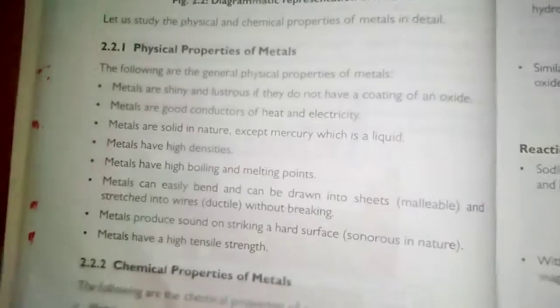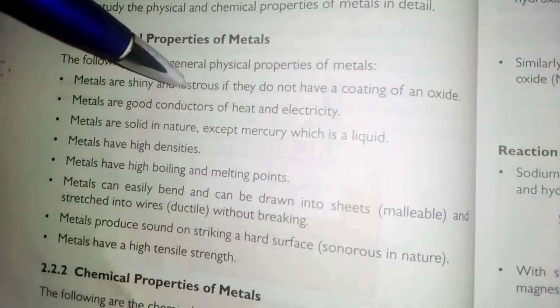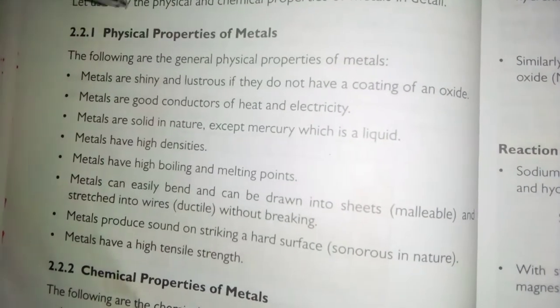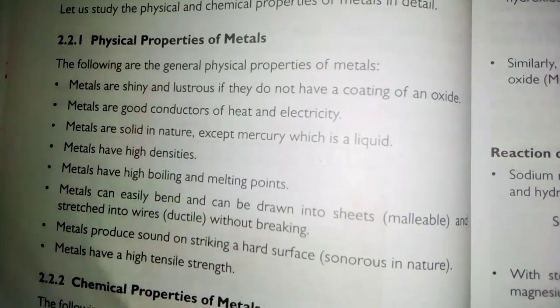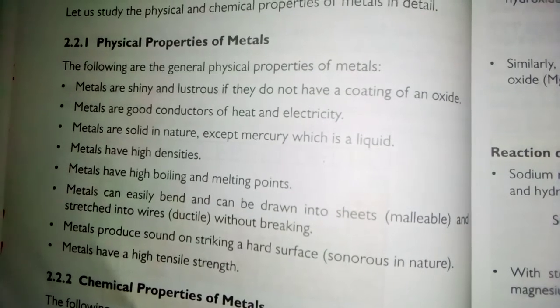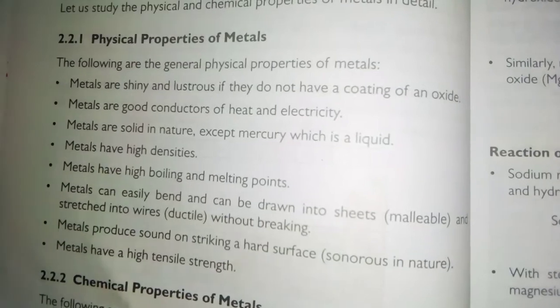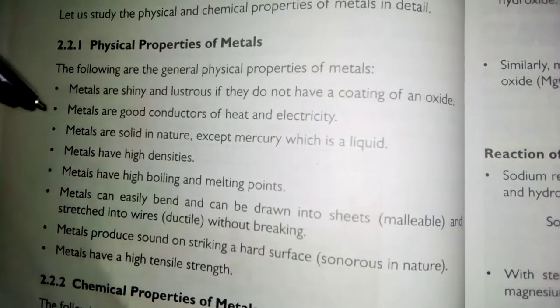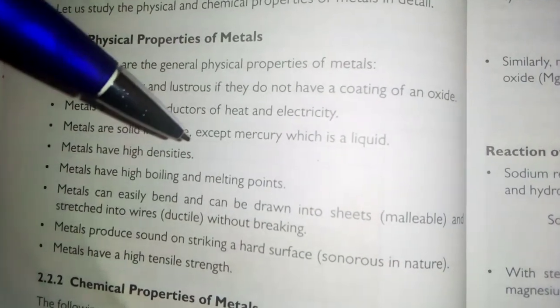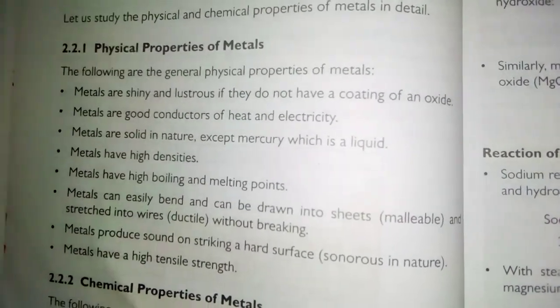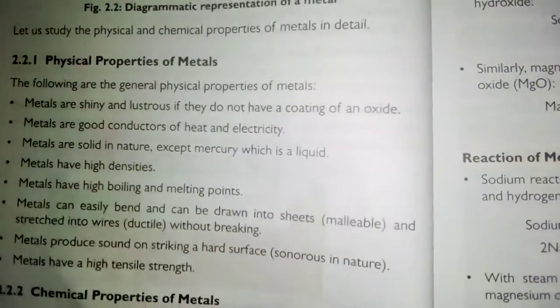Now, what are the physical characteristics of metals? One is that they are rustless, meaning that they do not easily form rust. The number two, they are good conductors of heat and electricity. They are solid in nature, except for mercury, which is a liquid. So mercury is a metal, but it's a liquid in nature.